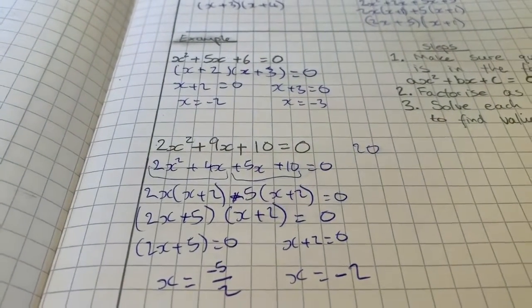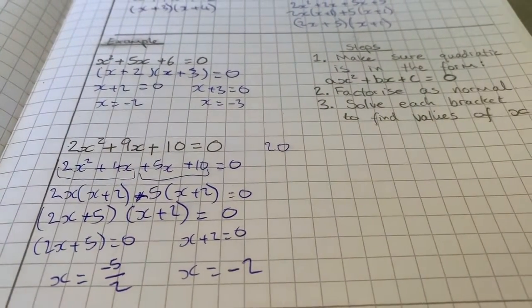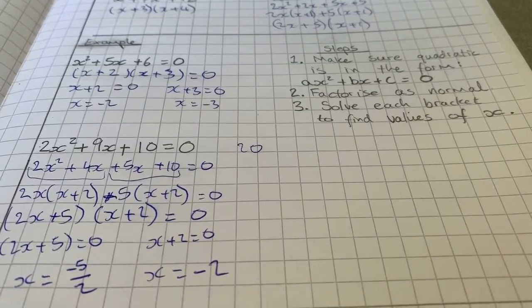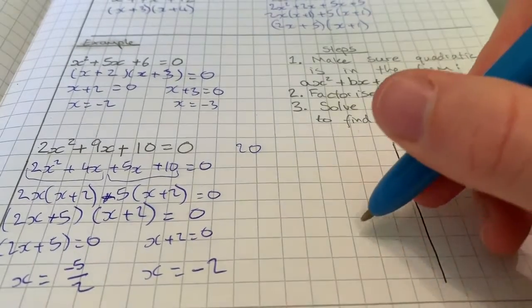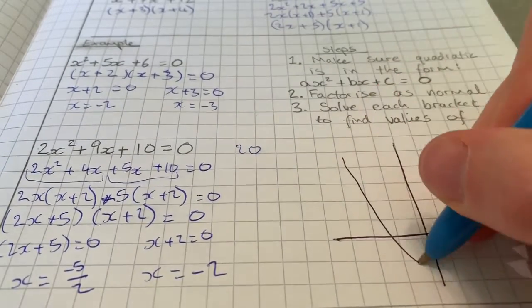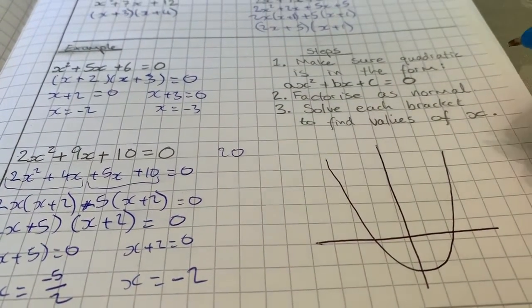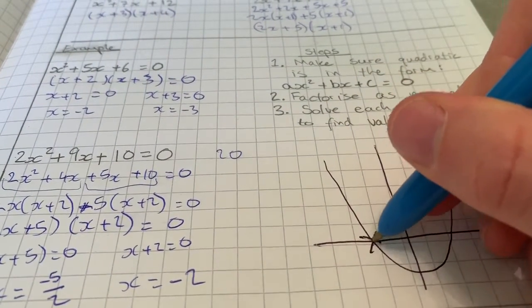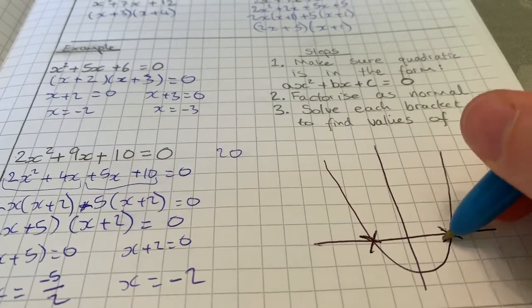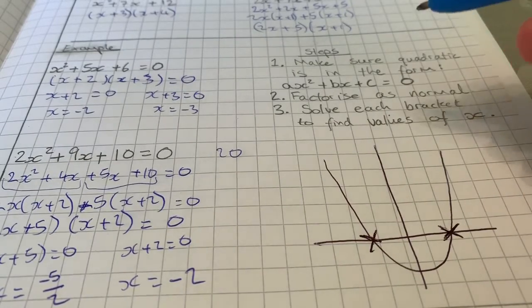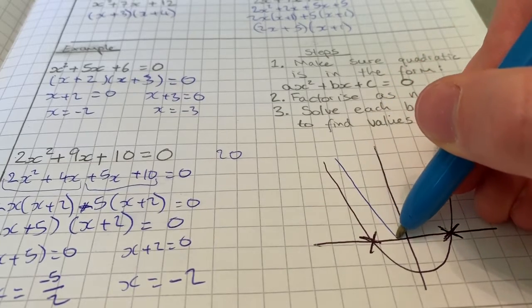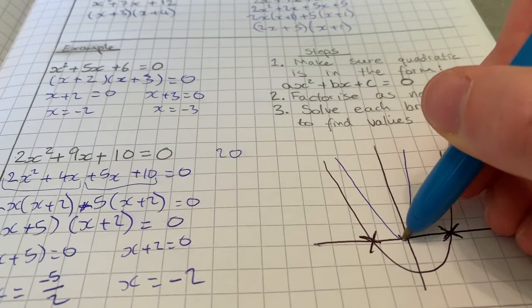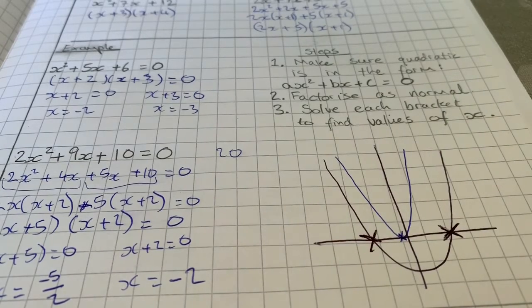Now, what you've got to remember, you've got two solutions here, because what you've got to think about is what a quadratic is. A quadratic is a curve that looks like this. And if you've got two solutions, it's because what you're looking at is where it crosses the x-axis at 2 points. Sometimes you can have just one solution for these. If there's one solution, it will be a curve that will just touch the x-axis like that there.